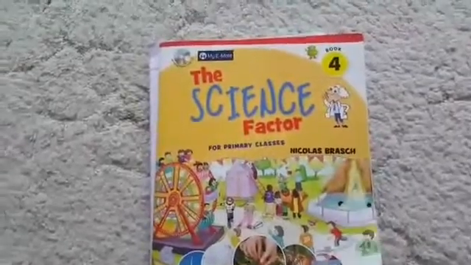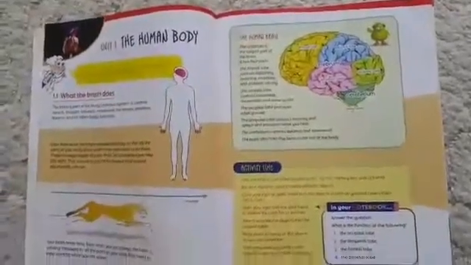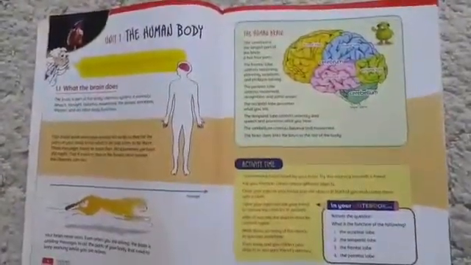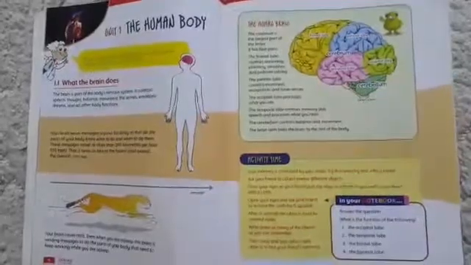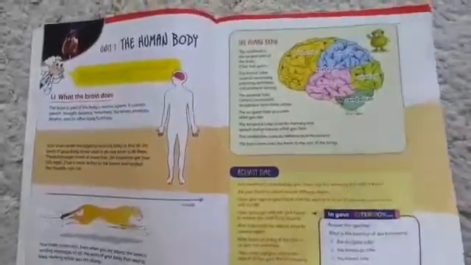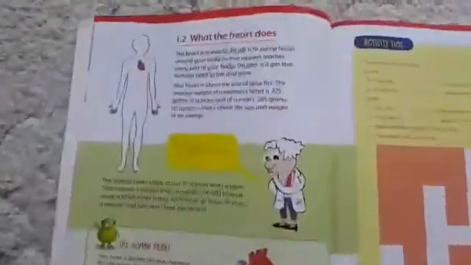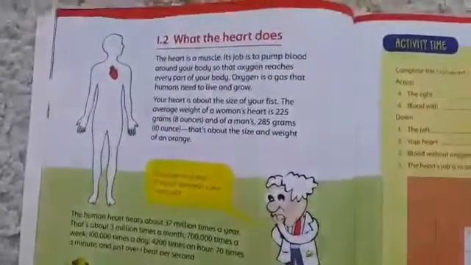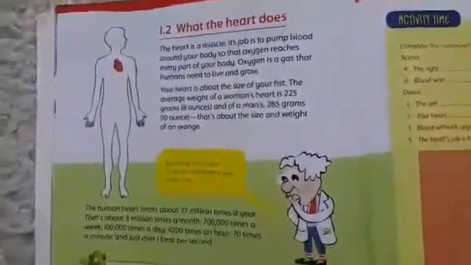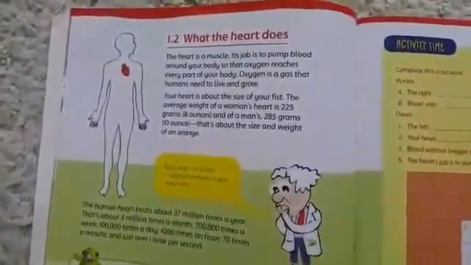In the previous class we started our first lesson, that is the human body. We discussed the first part of the human body, that was the brain. We discussed the functions of the brain and the different parts of the brain. So today we are going to discuss another part of the body, that is the heart. What is the heart and what is the function of the heart?